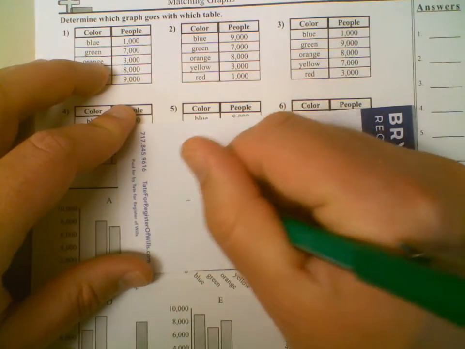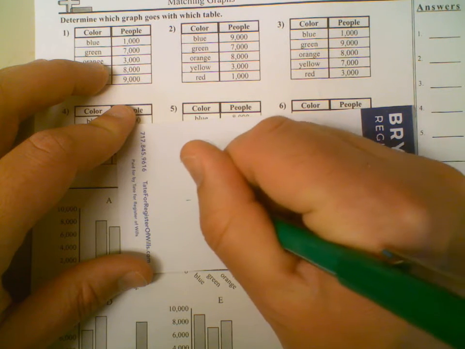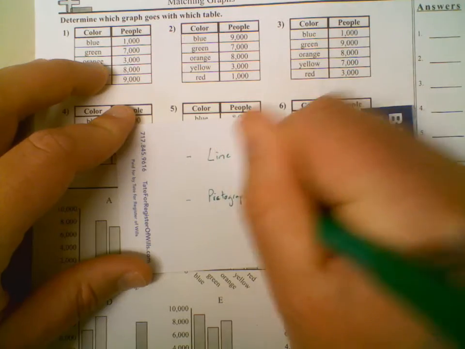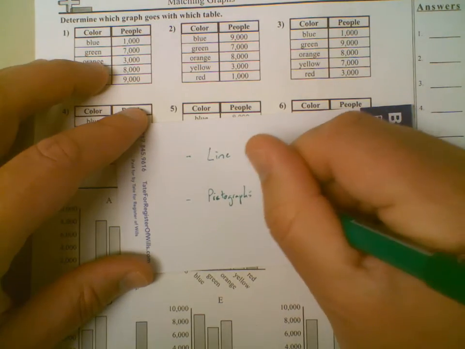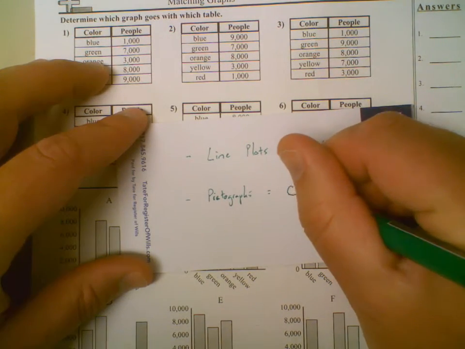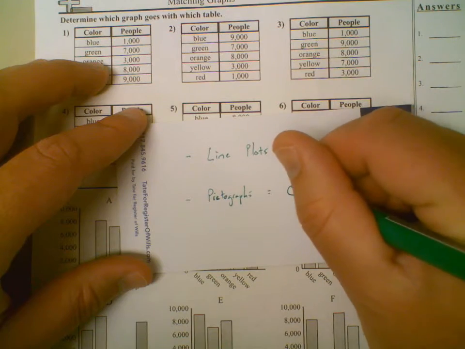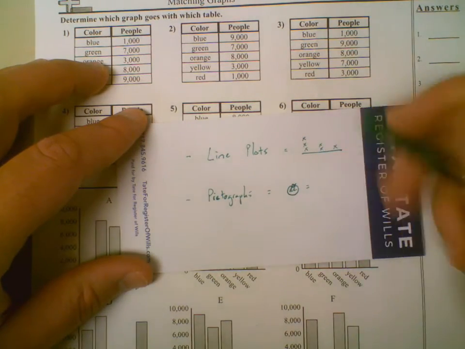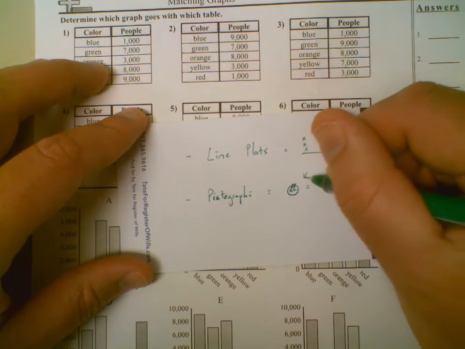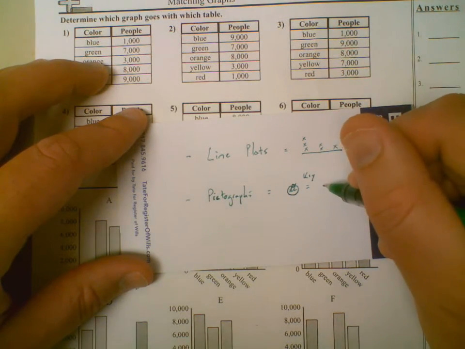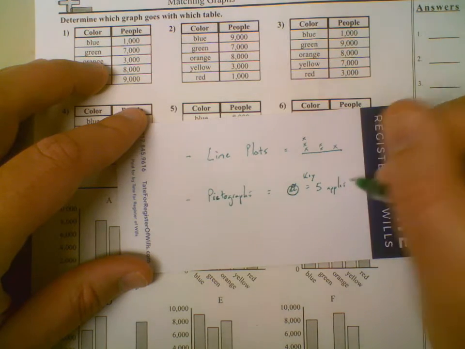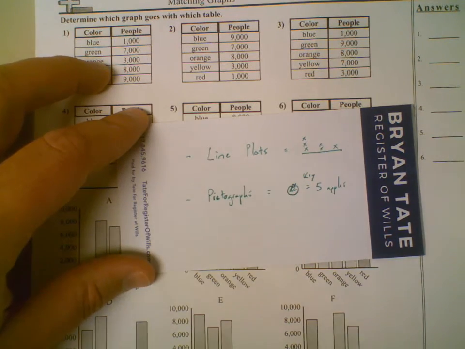I think we looked at pictographs. I think we looked at the one that had the apples, right? Man, I can do better with that apple. And there's always the key that says, okay, well, every picture is really 5 apples or something like that, okay?